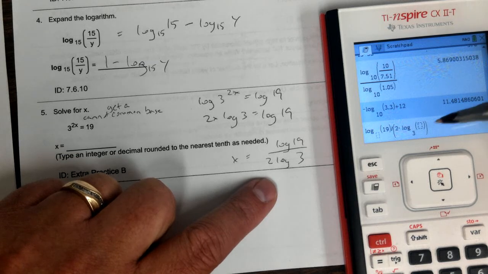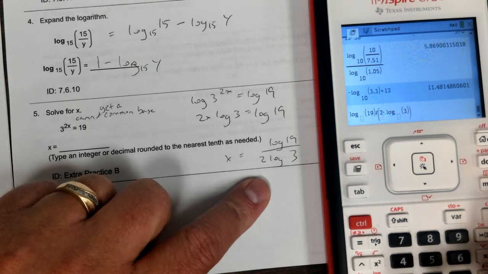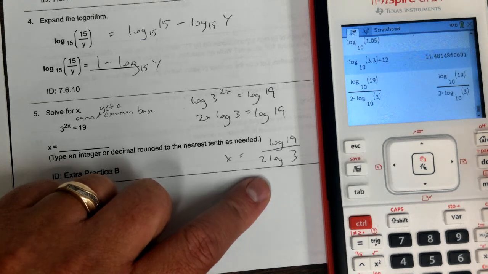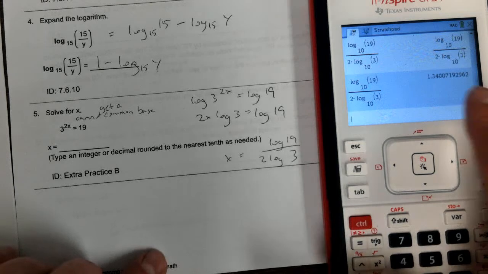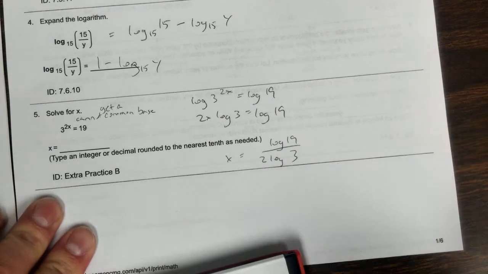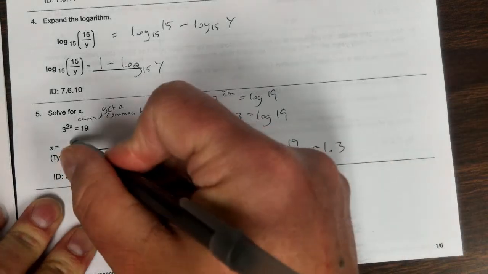When I typed the 3, I forgot there was a space for the base, and so it goes over here. If you had to fill in your base, you'd put 10, but it should do it automatically. So it would look like that, and you should get about 1.3 for your answer in this case.